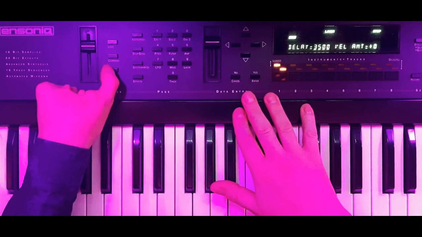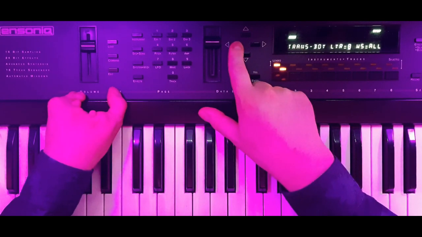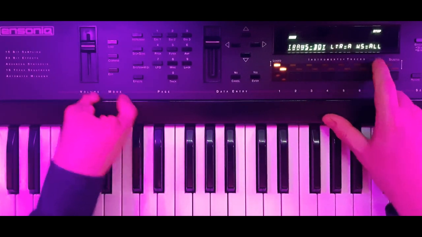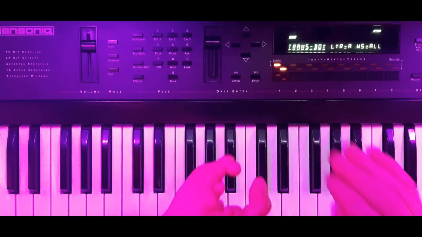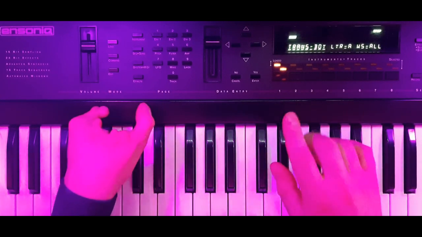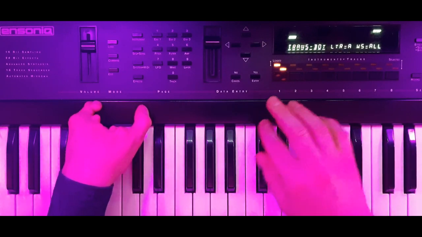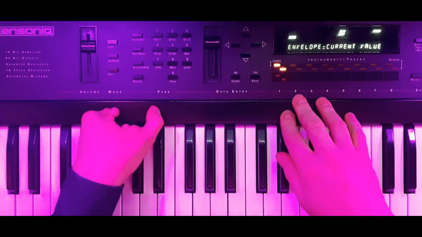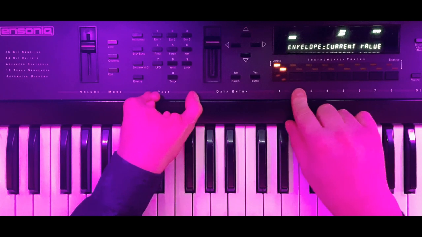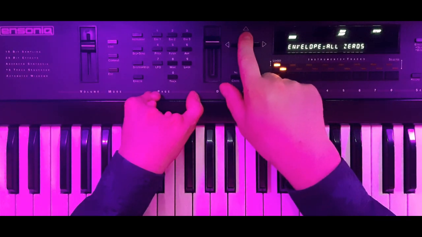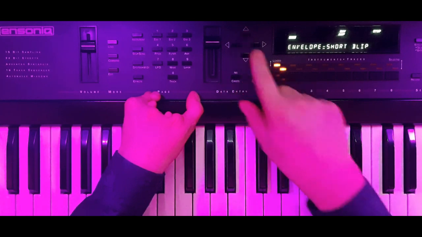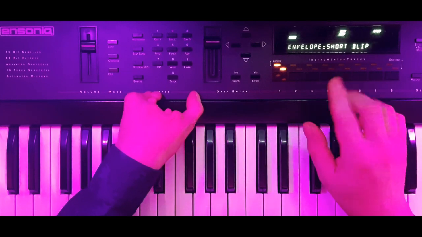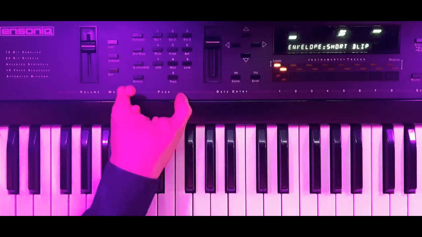Press edit and navigate to the left, so to make sure that we're choosing layer all and wave sample all, and we make sure that we're editing all layers at the same time. Press edit envelope 3 0, edit envelope 3 0, and this is the envelope presets page, navigate 9 steps up to envelope short blip. And now when you play a key, you will hear 8 short clicks or blips.